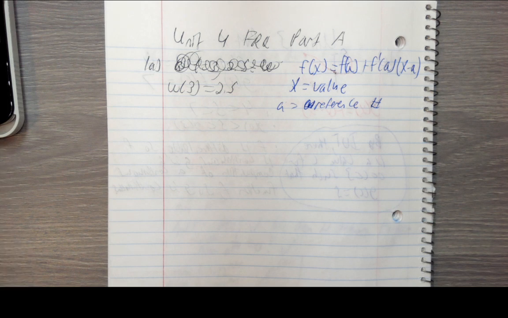But x is the actual value you're approximating, and a is just the number you're using to make that approximation. So in this case, t equals 3 is equal to a, and our actual value is 3.5. I'm using x and a here, but in our actual question it's t, so t is in place of x.